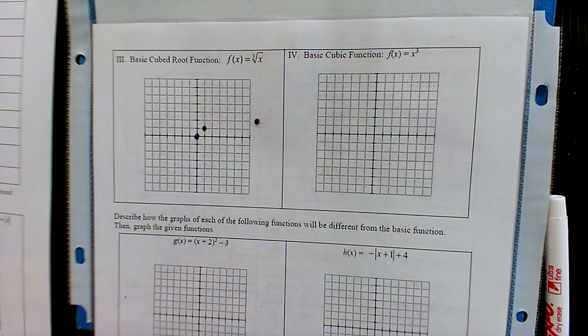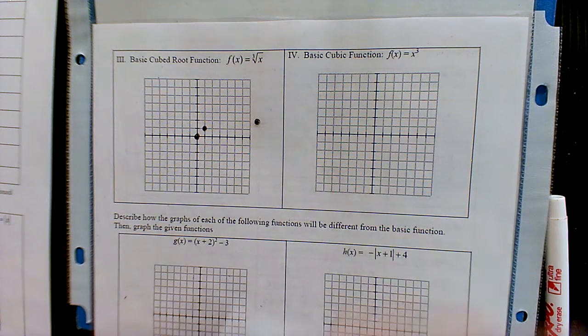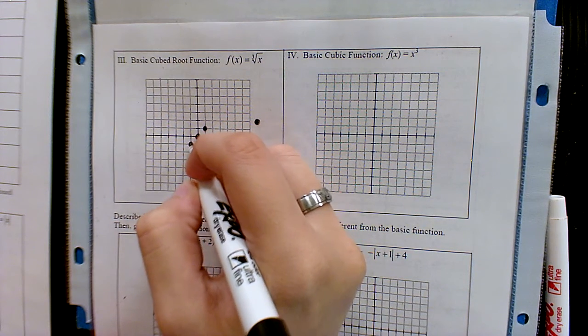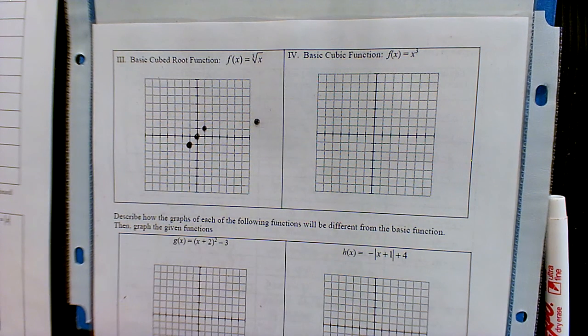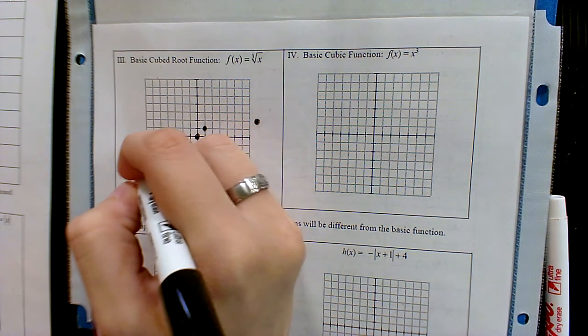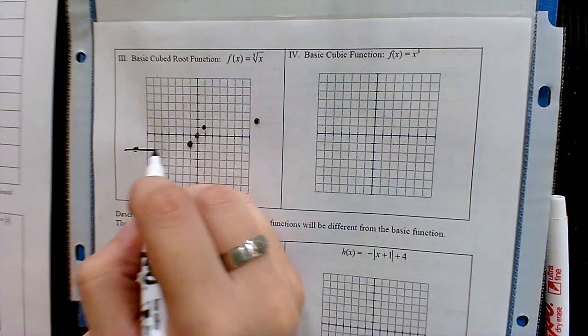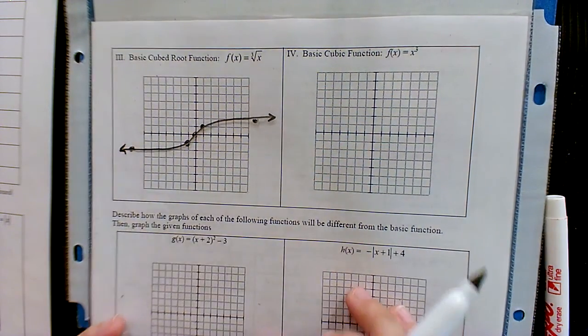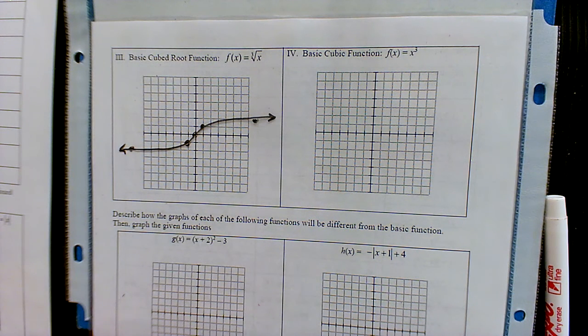Let's try some negative numbers. Okay, let's say we plugged in -1. What number times itself 3 times would give you -1? We're specifically doing 3 times because it's a cube root. Yeah, -1. What do you think if we tried to plug in -8? What number times itself 3 times, go Tori? -2. Okay, so the cube root function is kind of this curvy graph on its side.